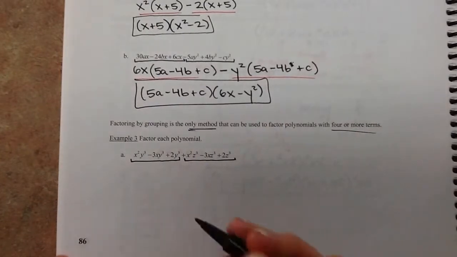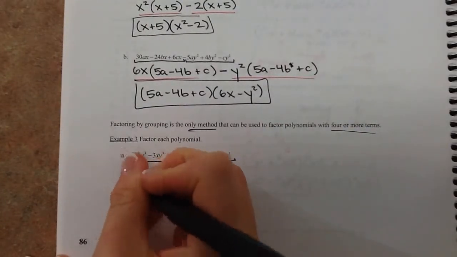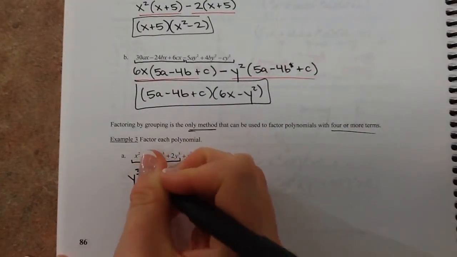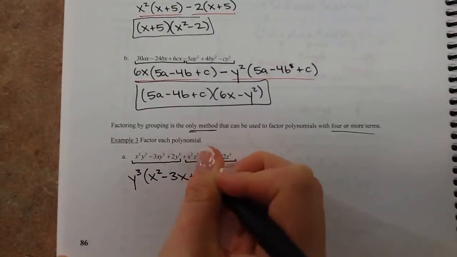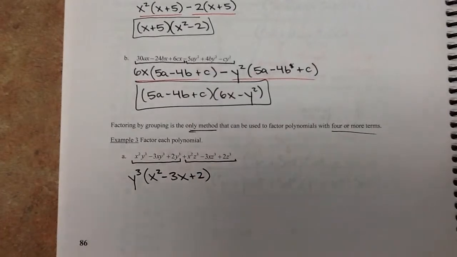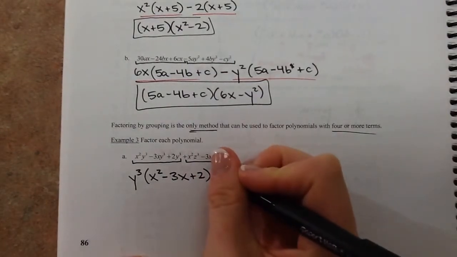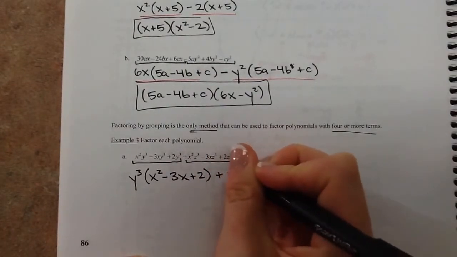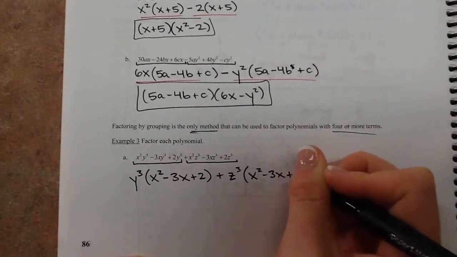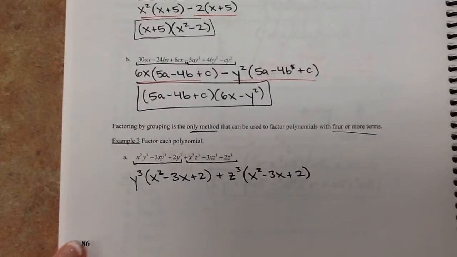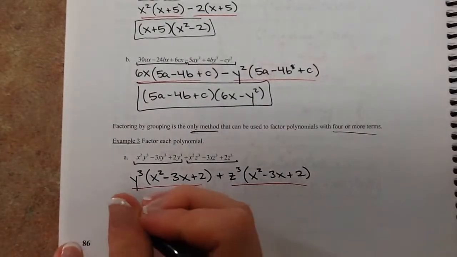So this first group that I've got underlined, every single term has a y cubed. I can start with that. I'm left with an x squared minus 3x plus 2. And then this next group that I've got underlined, every single term has a z cubed. So I can factor that out. And I have an x squared minus 3x plus 2. All right, so notice, just like the ones up above, we've got the exact same thing in parentheses. So I can start by factoring that out.